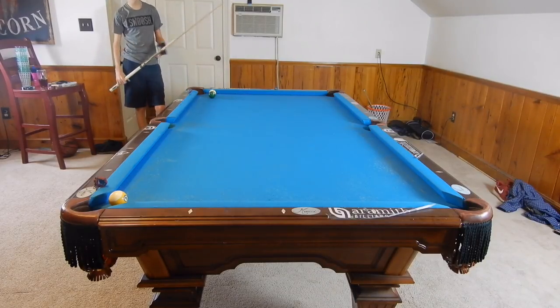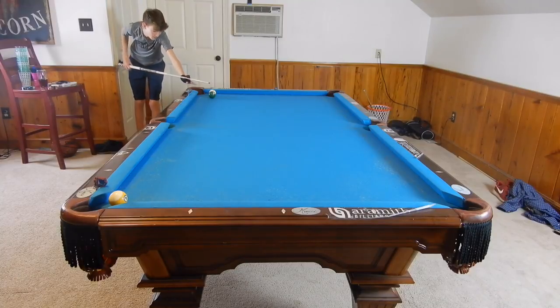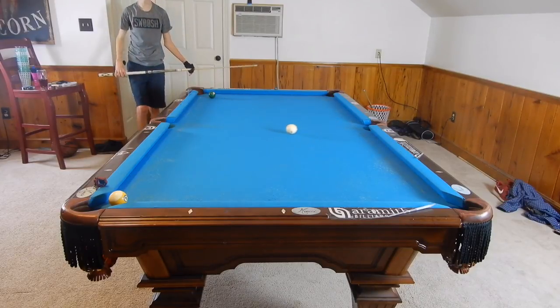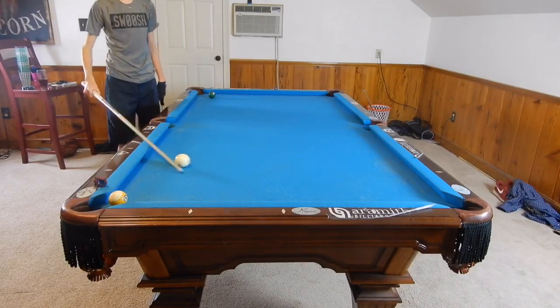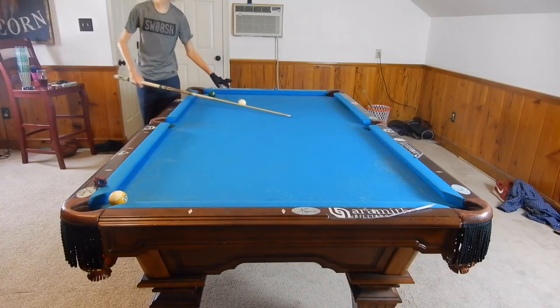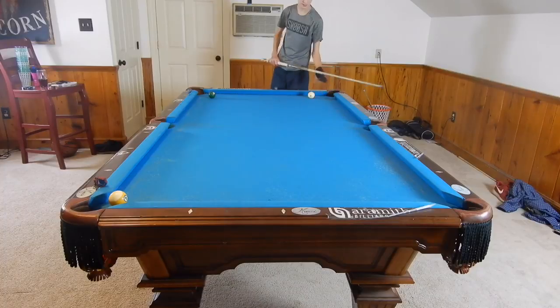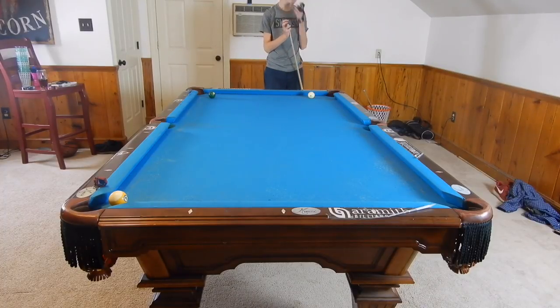So imagine we're in this situation and we want to make the 9, but we're blocked by the 6, and the fullest we can hit into that rail with center ball is just going to come up short every time. So we just need to find a way to manipulate that angle so it lengthens and we can make the 9 ball. To lengthen angles, we're always going to use something called running English.